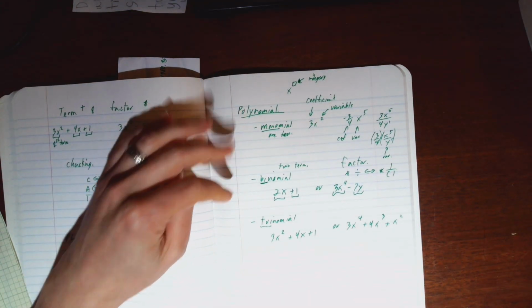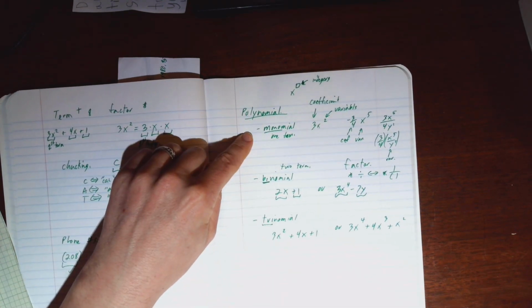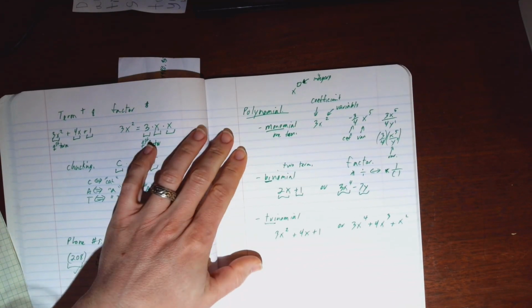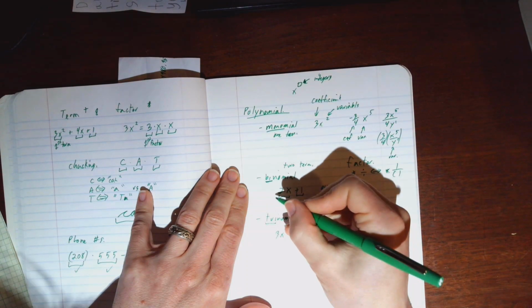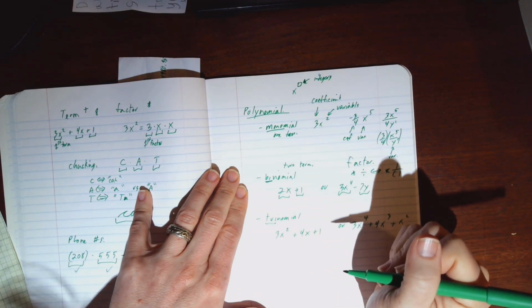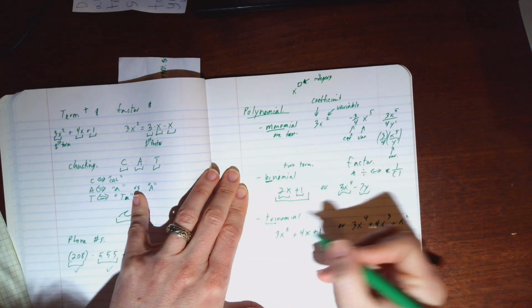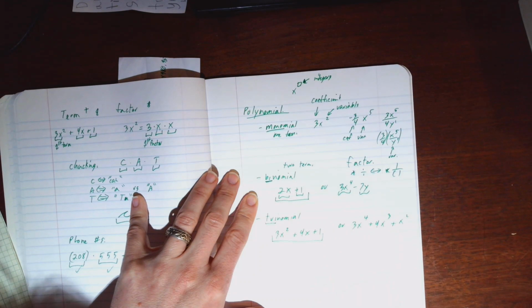Next, I want to talk about why do we talk about binomials and trinomials. Monomials should be fairly obvious. Of course, they're the building block of all of these, so of course we need to know what those are. But the main feature that we are heading towards as we begin to learn about polynomials is how to factor. And factoring has to do with the relationship between binomials that look like this and trinomials that look like this.